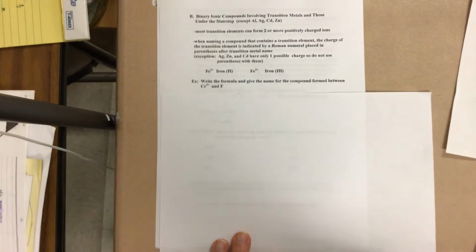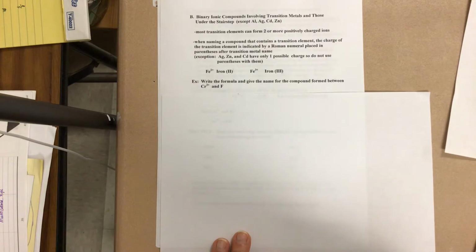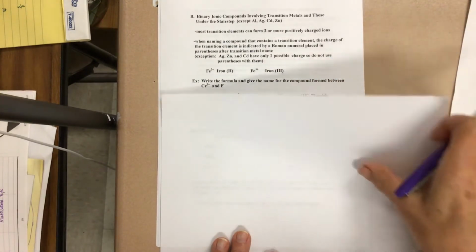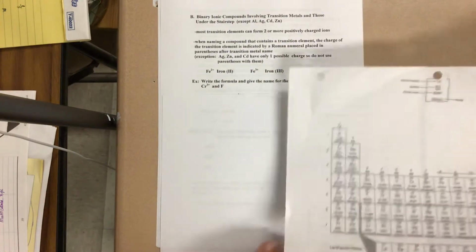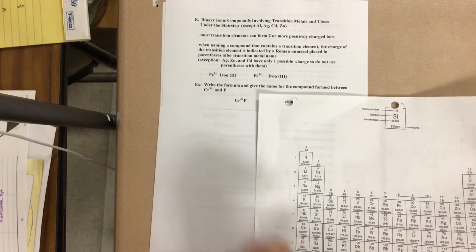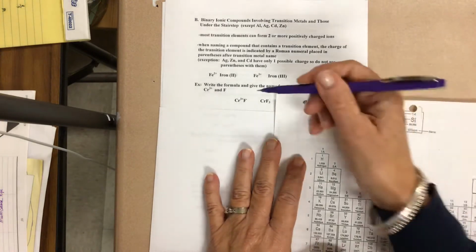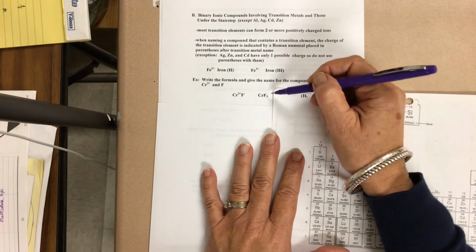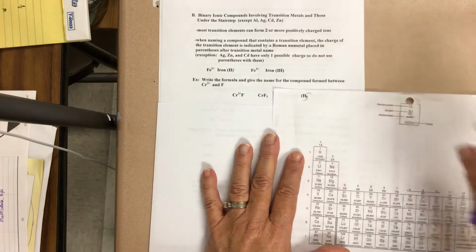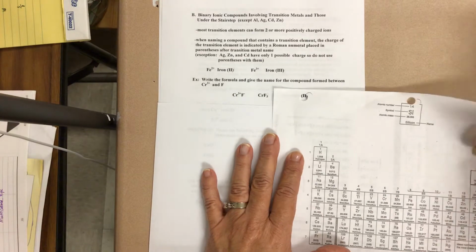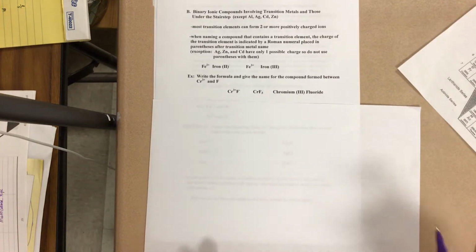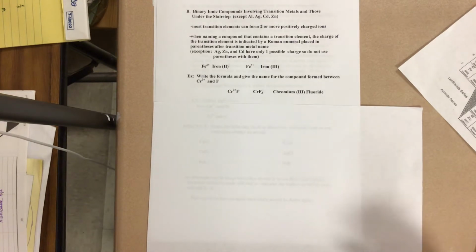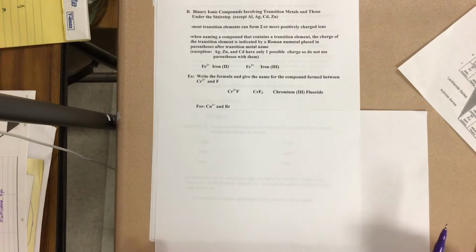Okay, so write the formula and give the name for the compound formed between Cr3+ and F-. Cr has a 3+, F has a 1-. So when you write the formula, you remember you crisscross to balance your charges, so it turns out to be CrF3. To name it, we know chromium is a Roman numeral 3 because it has a 3+ charge, so you would name that chromium, Roman numeral 3 in parentheses, fluoride. So once again, in ionic compounds, you will name the non-metal ending in "ide."